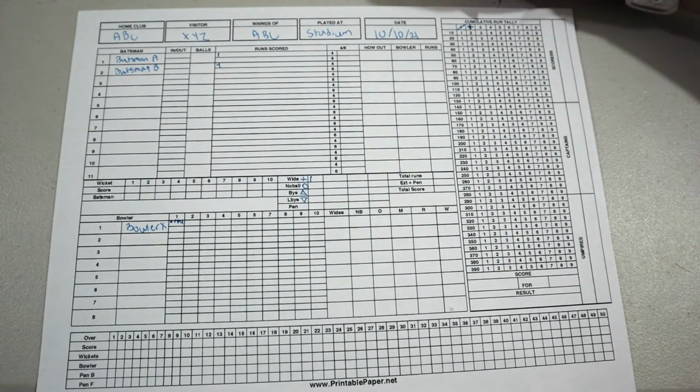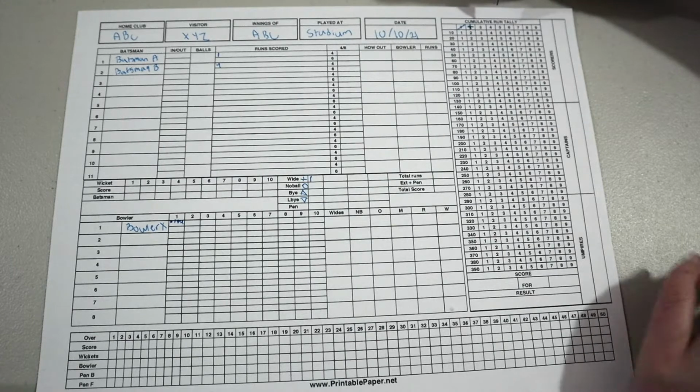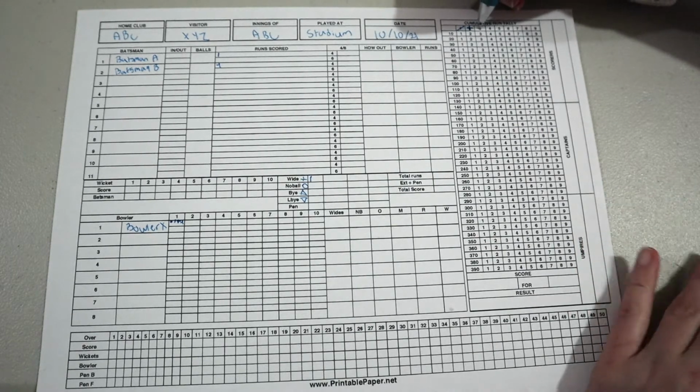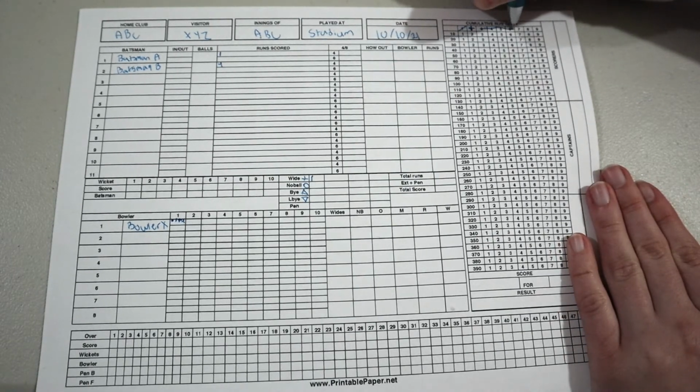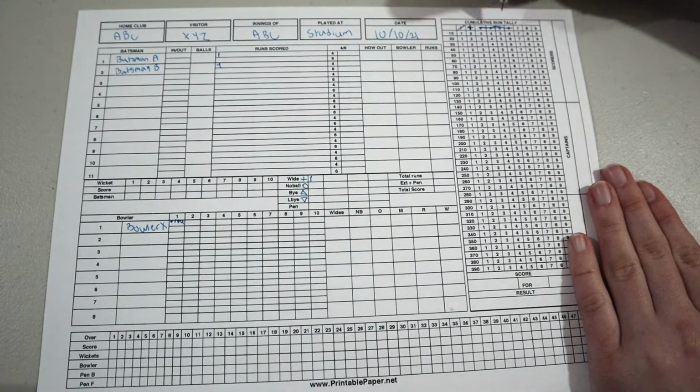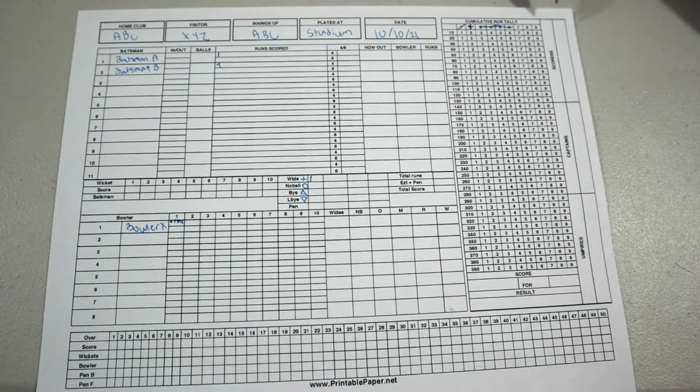For the cumulative run tally, you're going to mark that all. The easiest way to do that is actually to mark it all at once. So just draw a line through 1, 2, 3, 4 numbers so that you know these were all scored together as one line. And then that's kind of the end of that run. So when they score 4 runs, you do those few things.